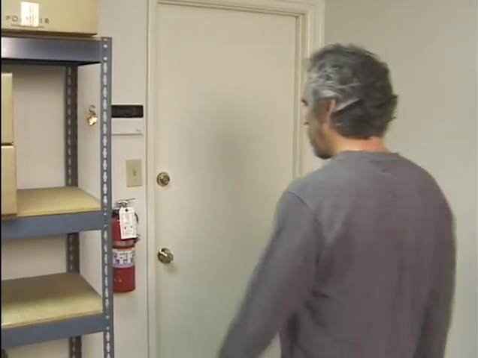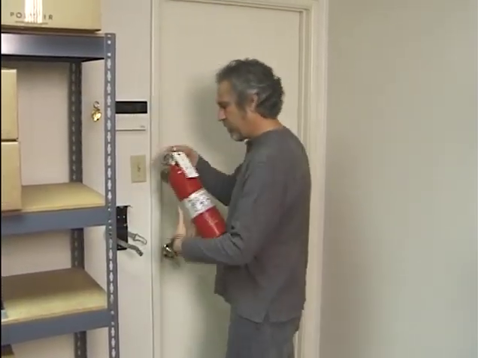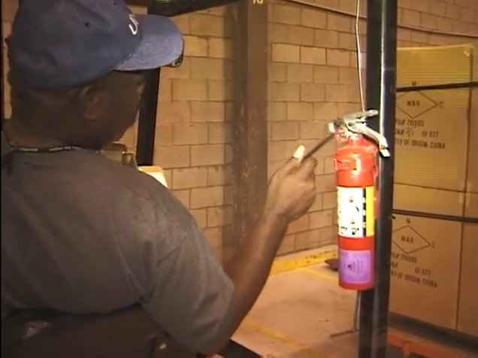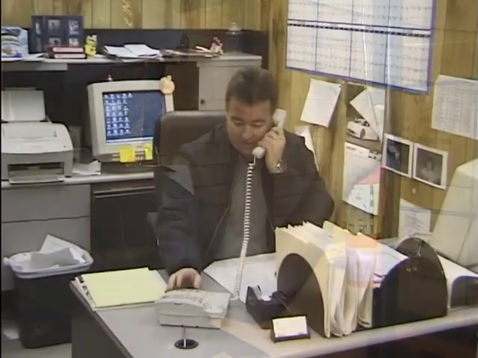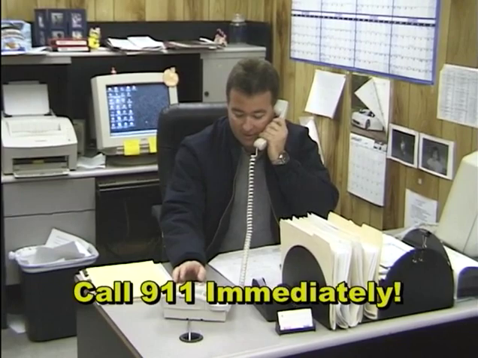Your company has a monthly and yearly inspection plan, but fire extinguishers sometimes just lose pressure, so it doesn't hurt to check them often. Of course, report any problems immediately. If a fire starts, think first of your safety and the safety of others.